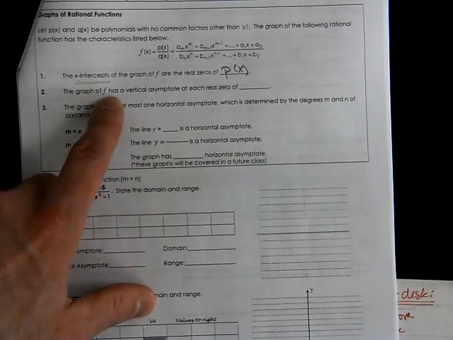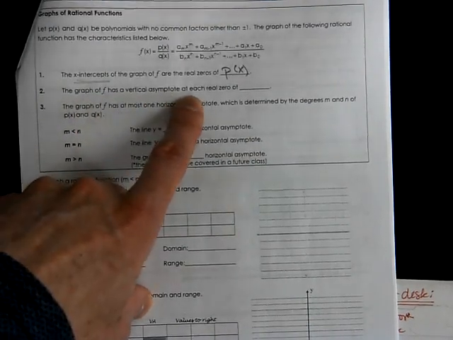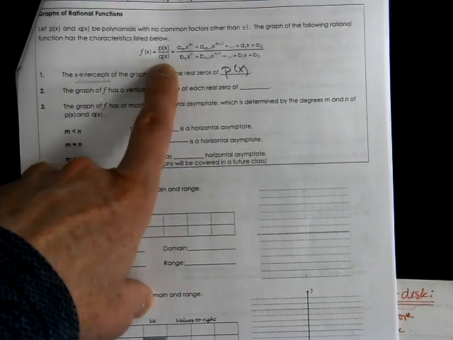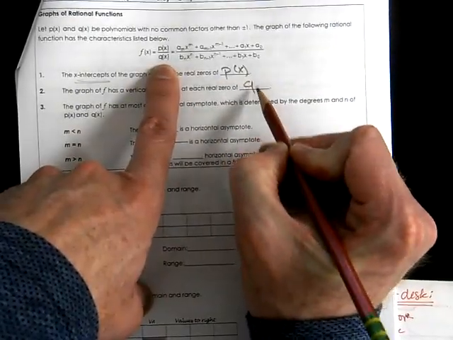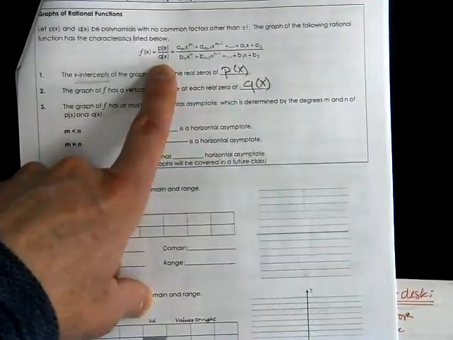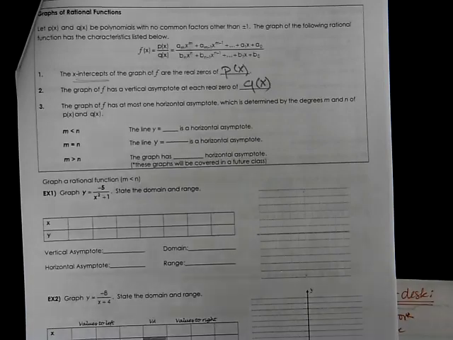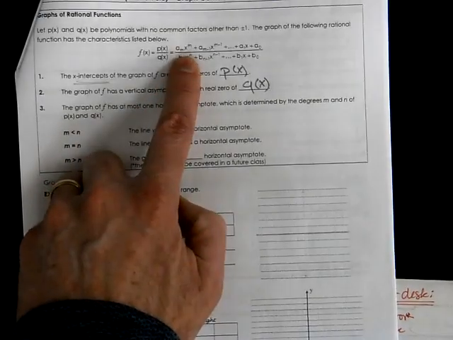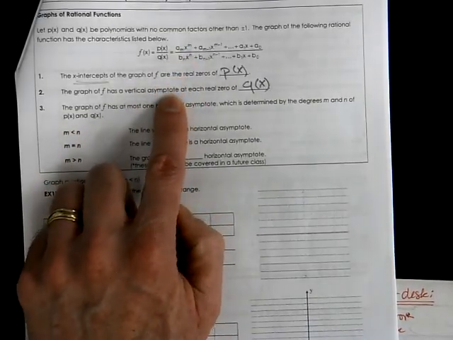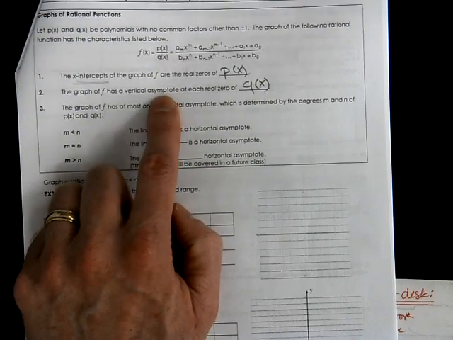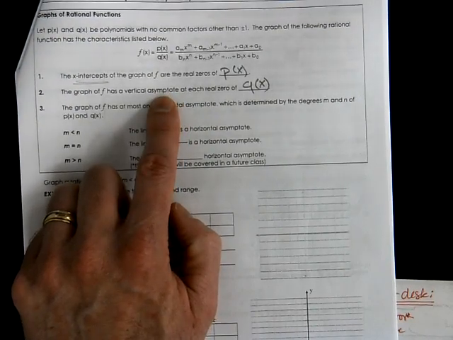The graph of f has a vertical asymptote at each real 0 of Q of x. It's where the denominator is 0. And we say each because we're going to work with higher degree denominators now. We might actually have 2 vertical asymptotes.